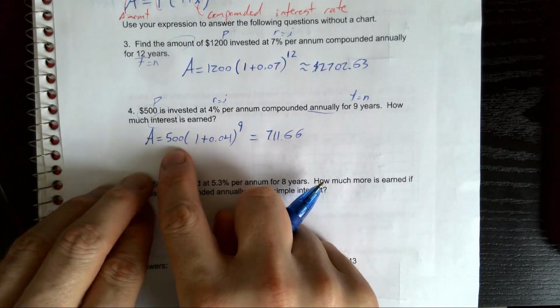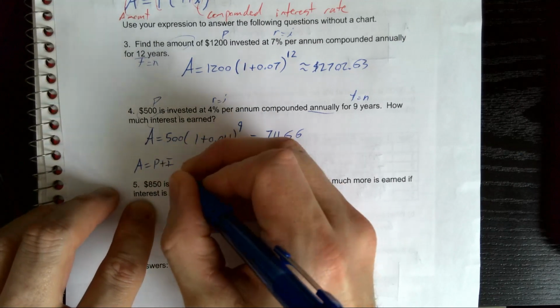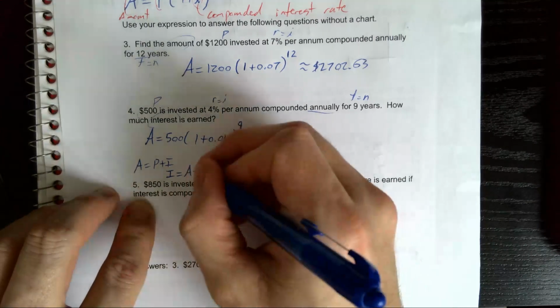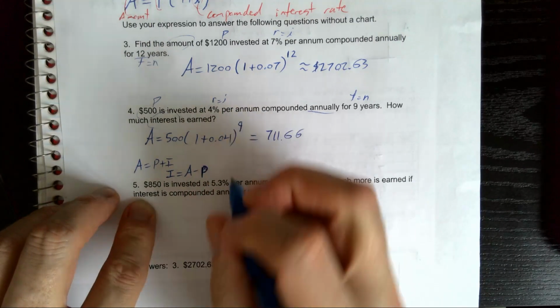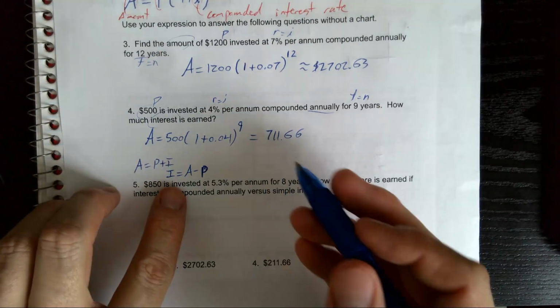500 of it is principal. If I say my final amount should be my principal plus my interest, it should make sense that my interest is the difference between my amount and my principal. Yeah, this is not another formula we need to memorize. It's just a simple rearrangement of this or an application of logic.